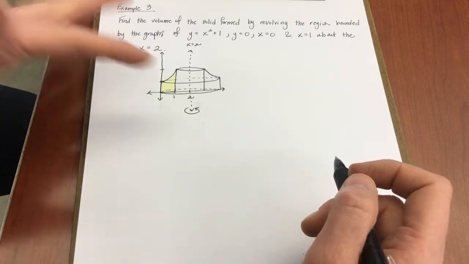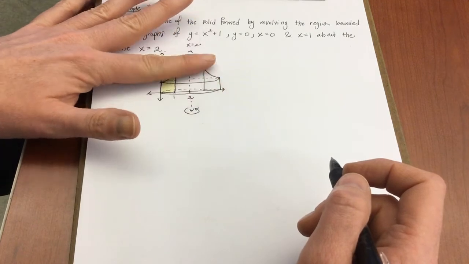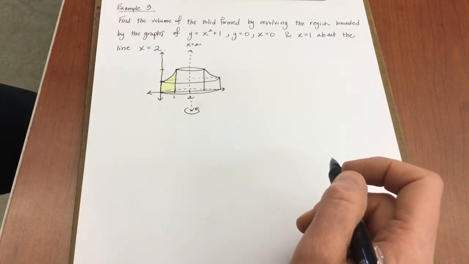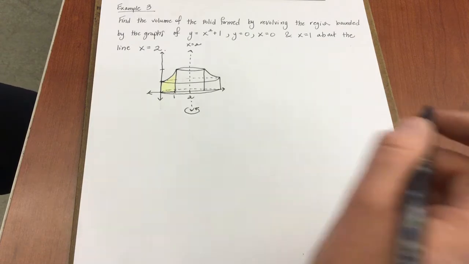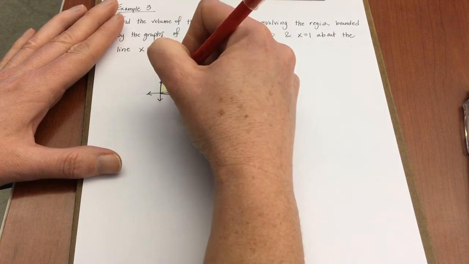And then reason number two to not go washer method is because this looks like either a two integral approach or a geometry plus calculus approach. And I'd just rather do one integral and get it done. Okay, so for those reasons, I'm going to stick with the cylindrical shell method.